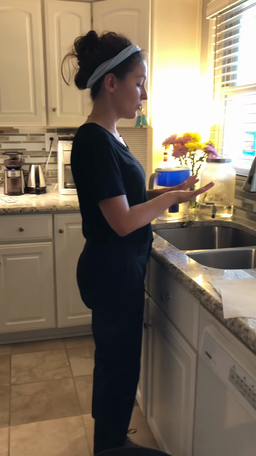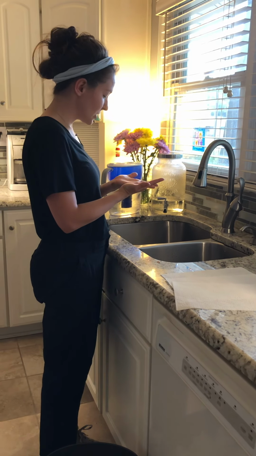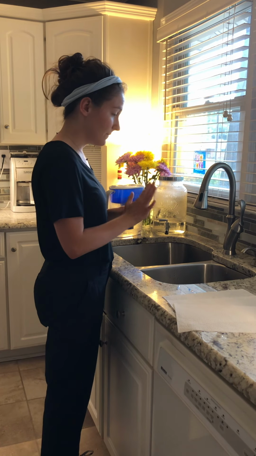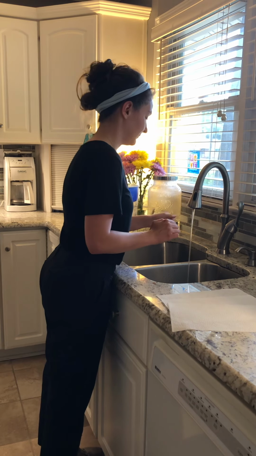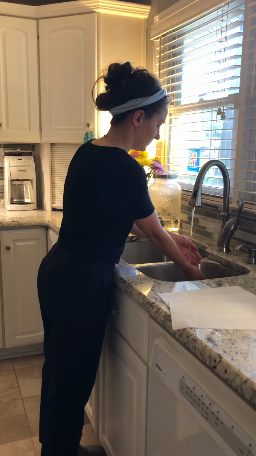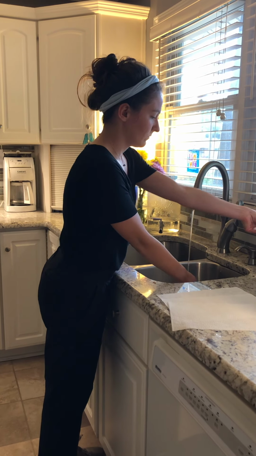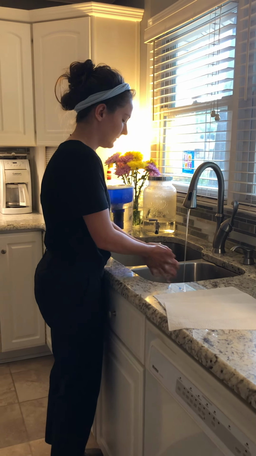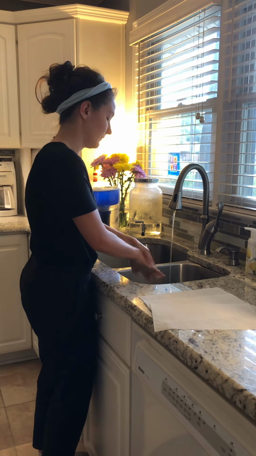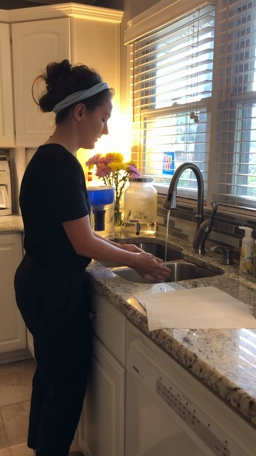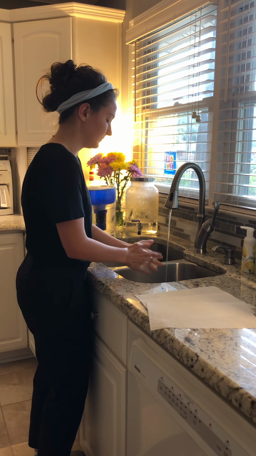And so first I'm going to check for any cuts or abrasions on my hands and look at my nail beds to make sure everything is okay, and it is. And I'm going to get every nail.